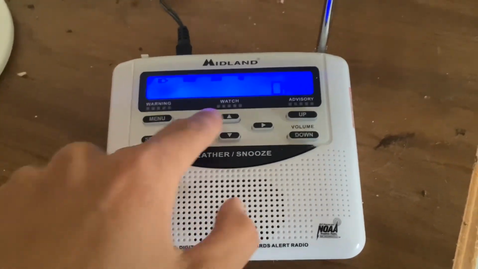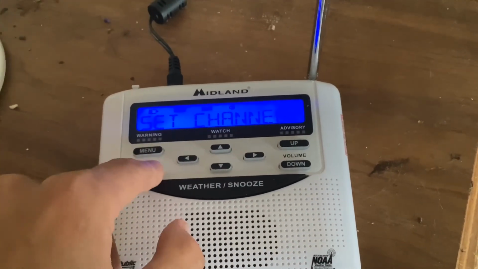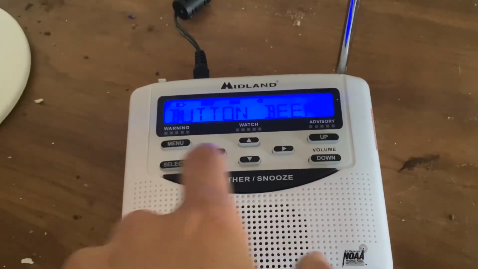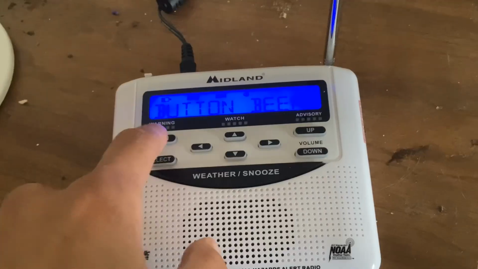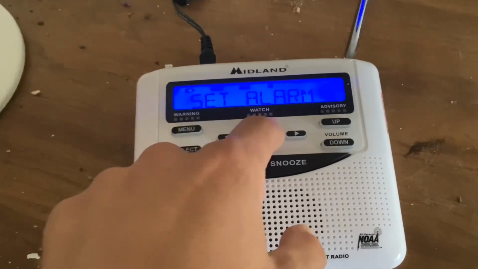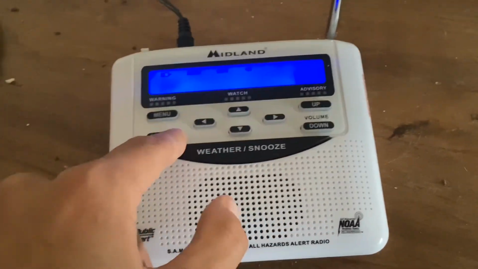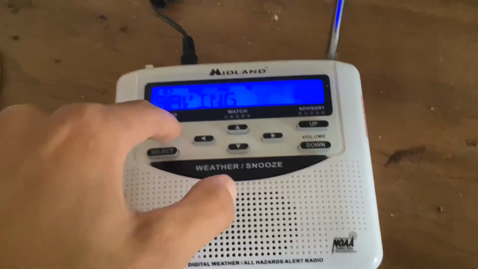So if it's off, watch this. That's on, but watch this. Off. Now it won't beep. So that's how you do button beeps on your weather radio. But I want them on. So that's how that works. That is step 3 of how to program a weather radio. Thanks for watching.